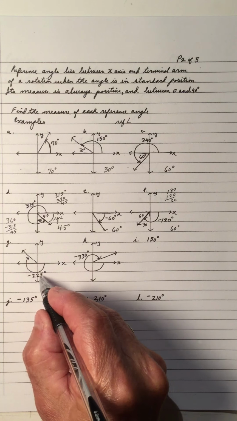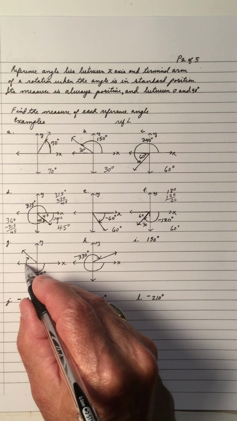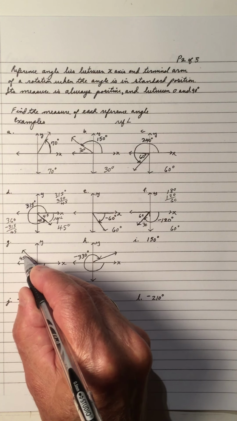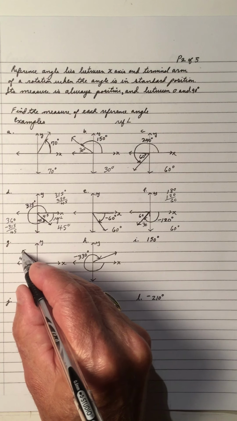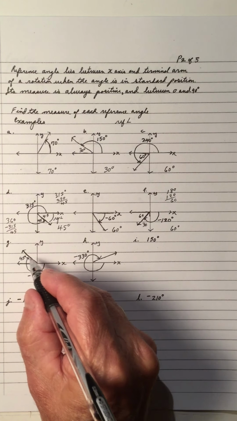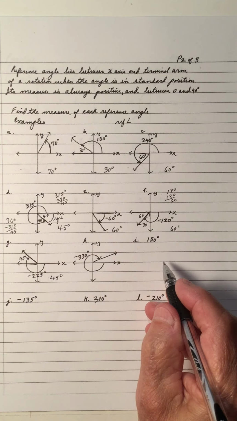Negative 225, that's a 90, negative 180. So this angle right here is 45 degrees. The reference angle is between the terminal arm and the x-axis, whatever quadrant you're in. So the reference angle is 45 degrees.